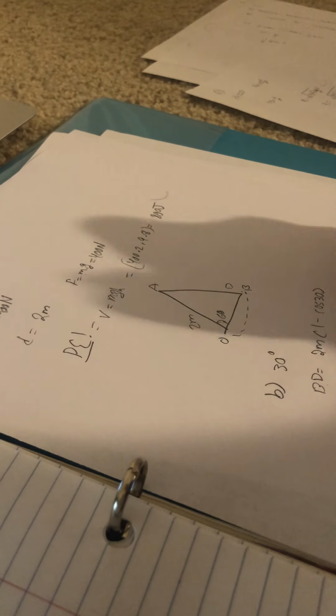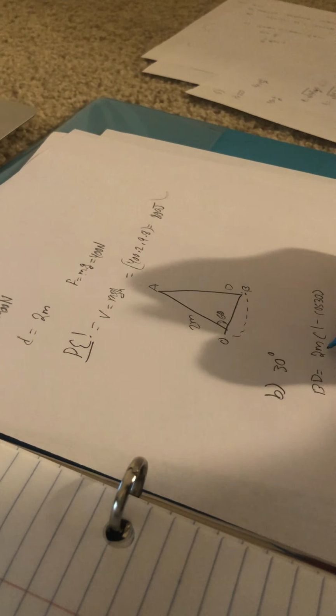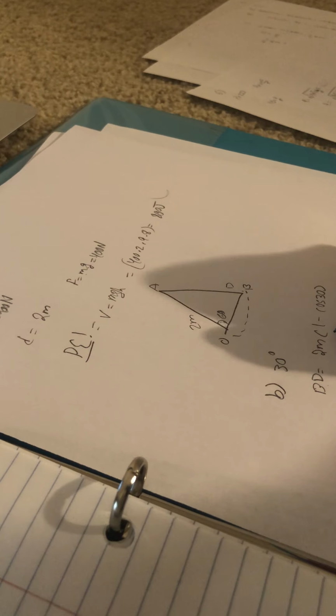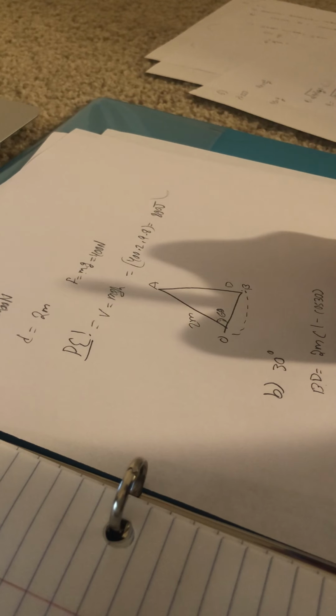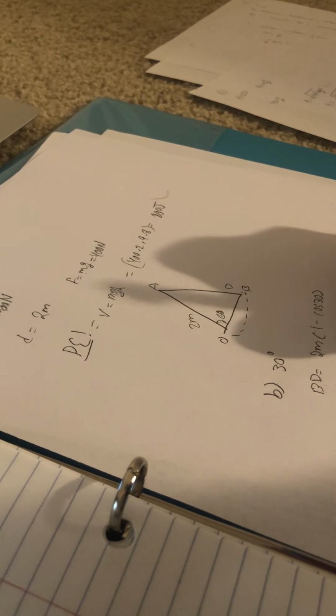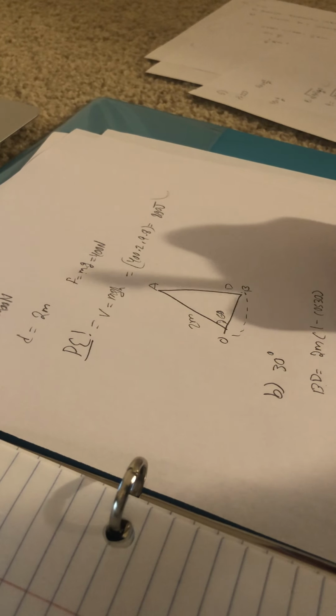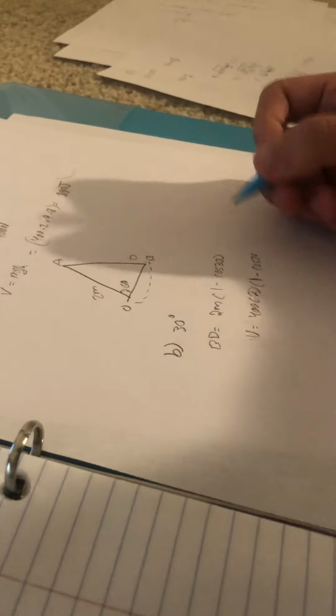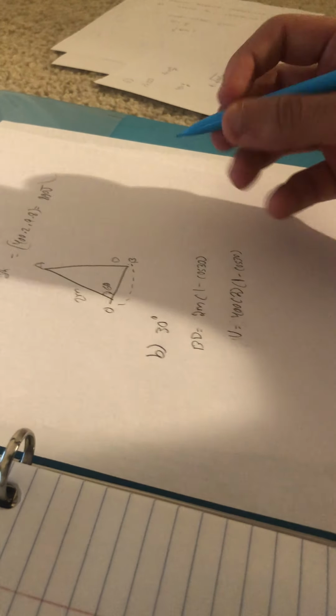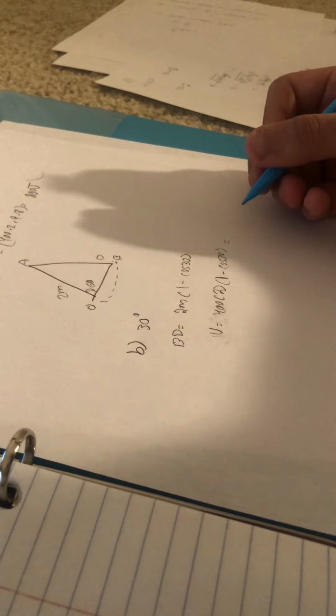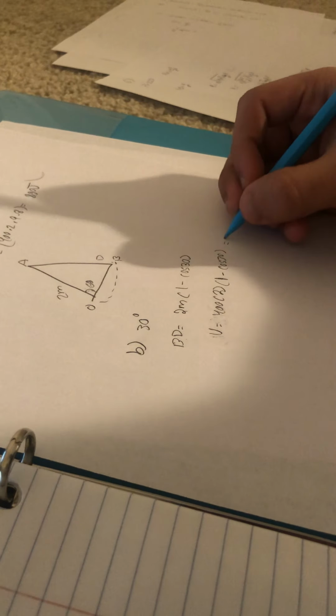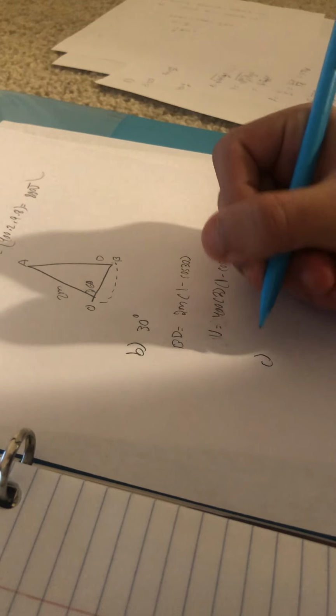So you'll get BD equals 2 meters times 1 minus cosine 30, and then you will get U equals 400 times 2 times 1 minus cosine 30, which gives us 107 joules. 107 joules.